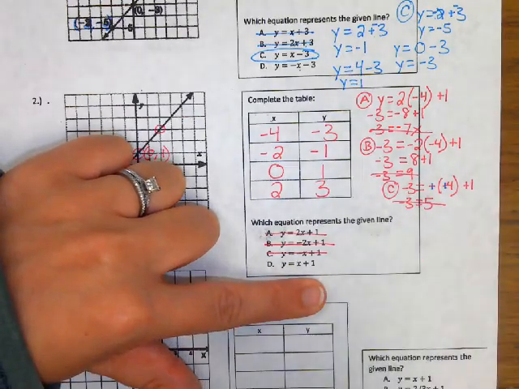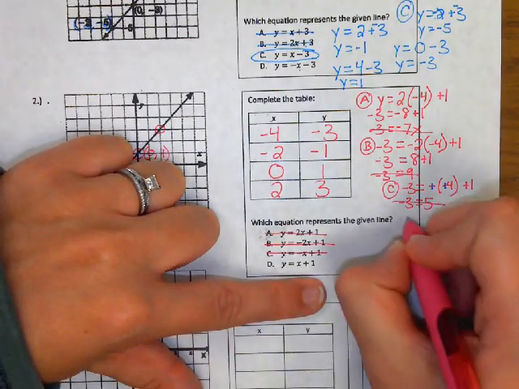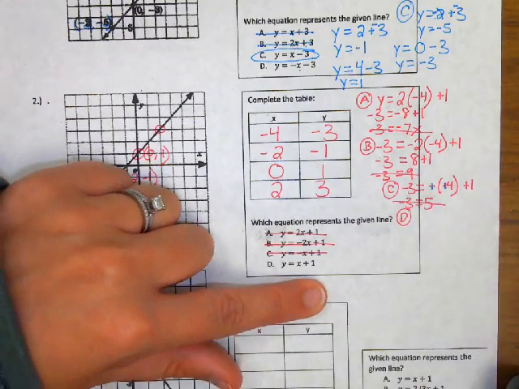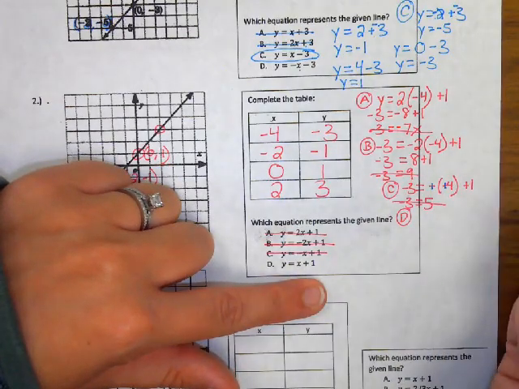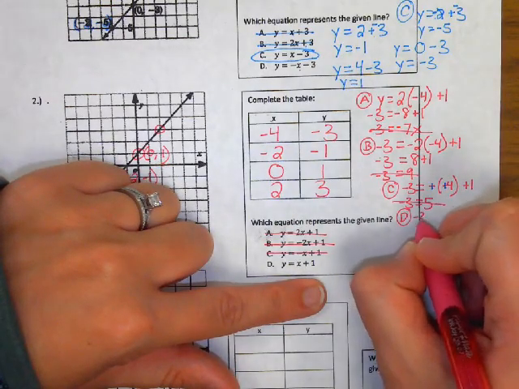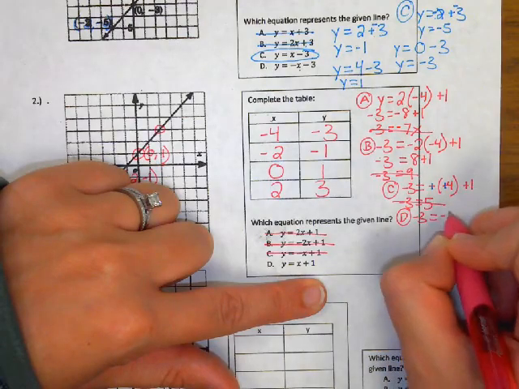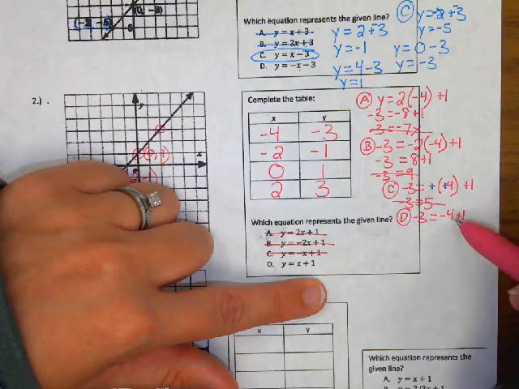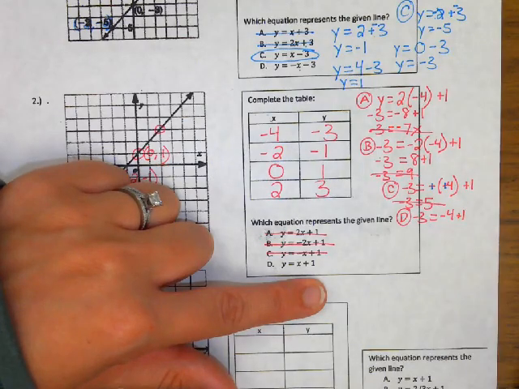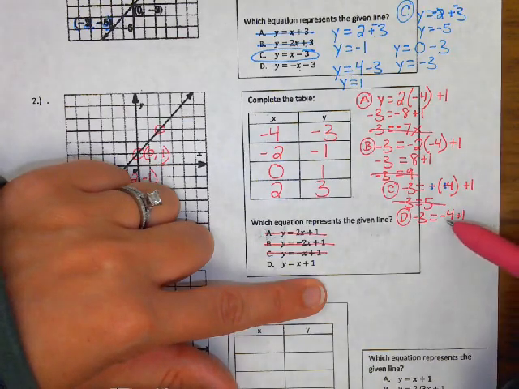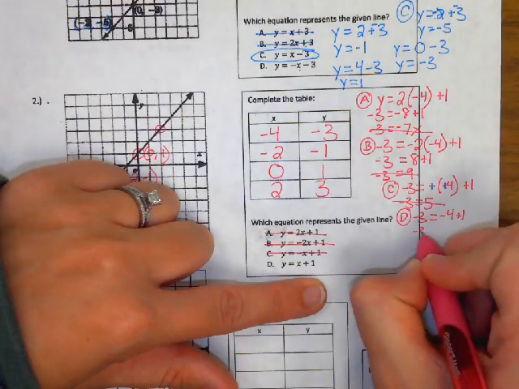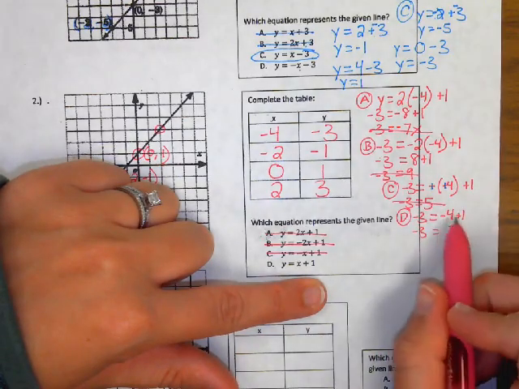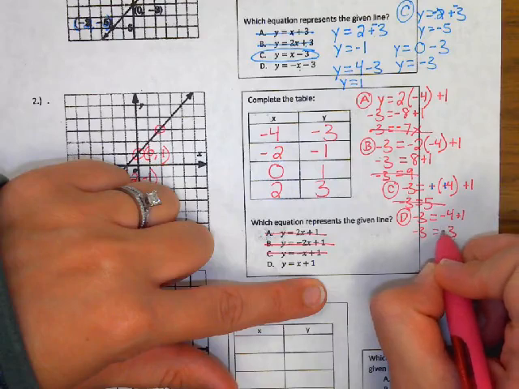It has to be D, but good mathematicians always check their work. Y equals x plus 1. Negative 3 equals negative 4 plus 1. I am going to subtract my numbers because they're different signs. And 4 minus 1 gets me a 3. 4 is bigger, so it's a negative.